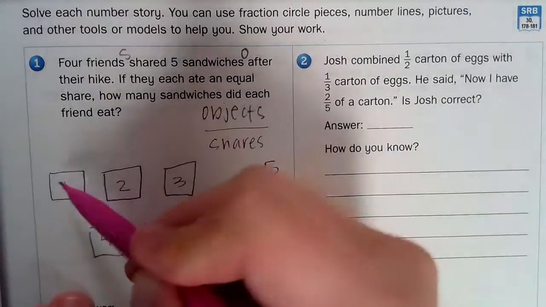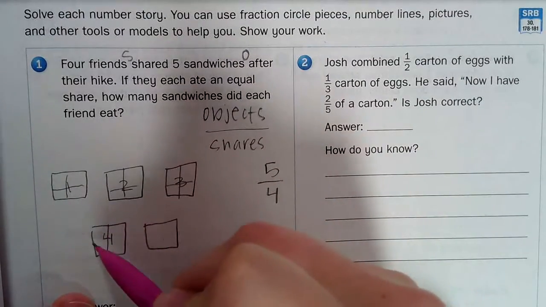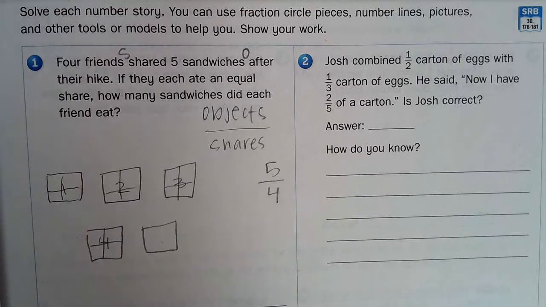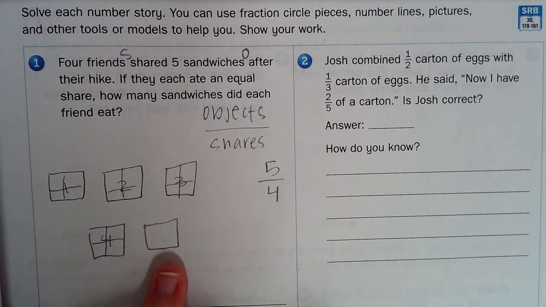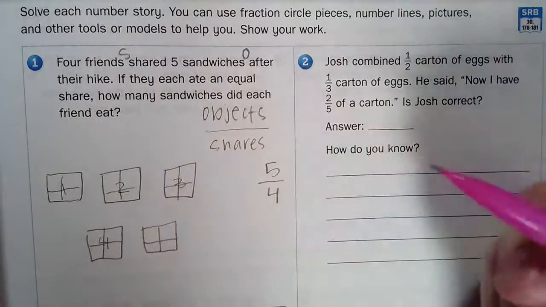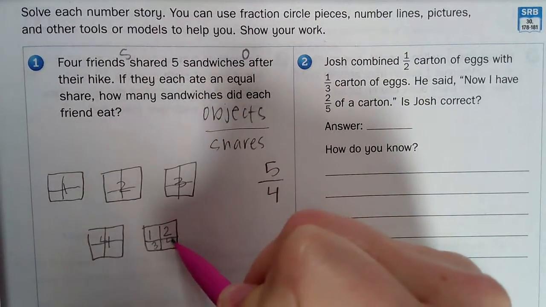I could also split each sandwich into fourths because that is my share. My denominator tells me how many pieces I am splitting my object into. So I know that each person still gets a whole sandwich. And then with this last sandwich, I know that they are going to need to split it. So I need to cut the sandwich up. So I am going to split it into fourths because that's how many shares I have. And friend 1 gets this piece, friend 2, friend 3, and friend 4.